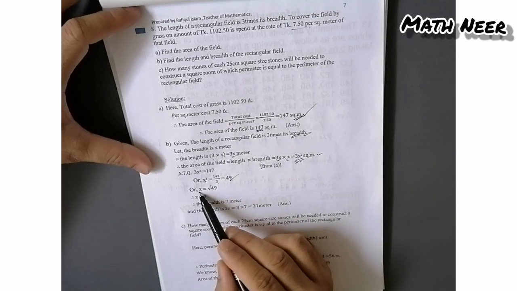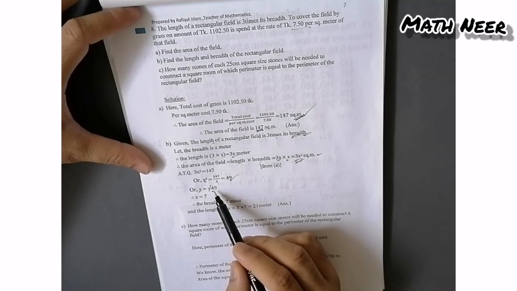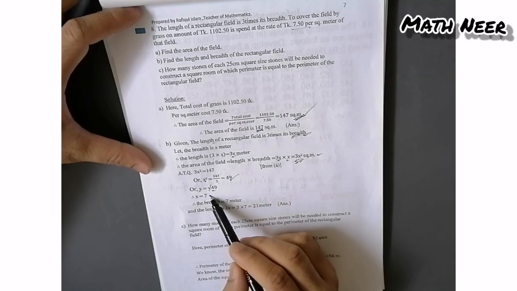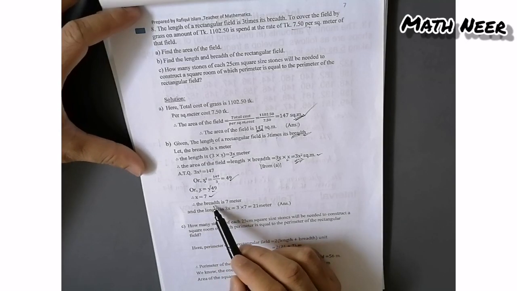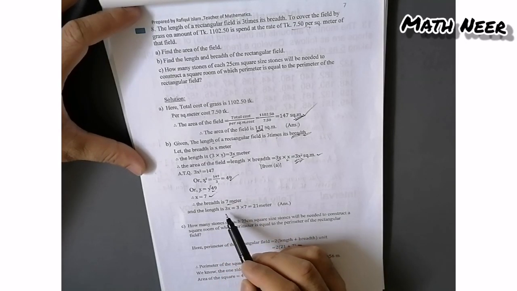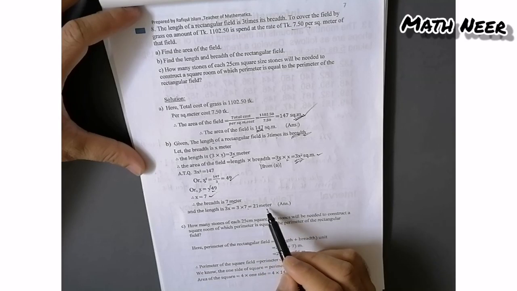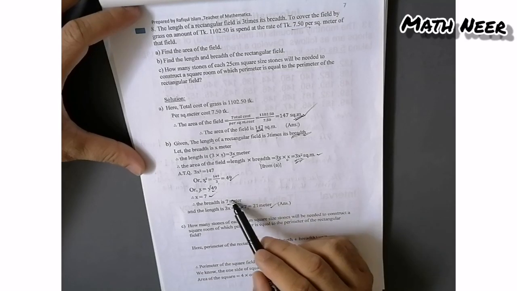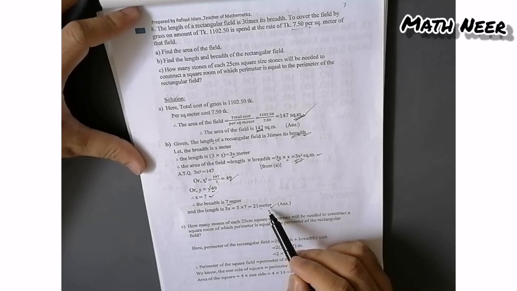So x equals root over 49. If we take the root of 49, we will get 7. Therefore x equals 7. So the breadth is 7 meter. What will be the length? 3 times the breadth. So 3x equals 3 into 7 equals 21 meter. So here breadth is 7 meter and length is 21 meter.